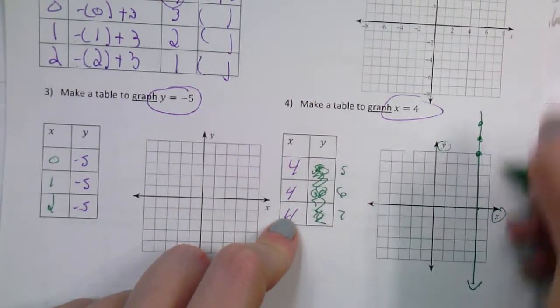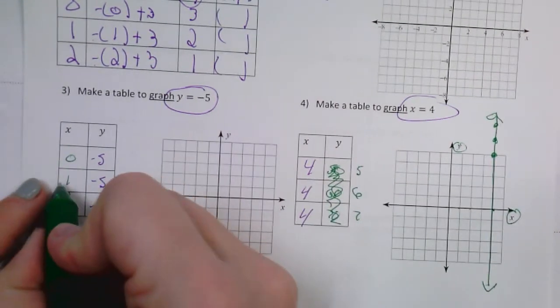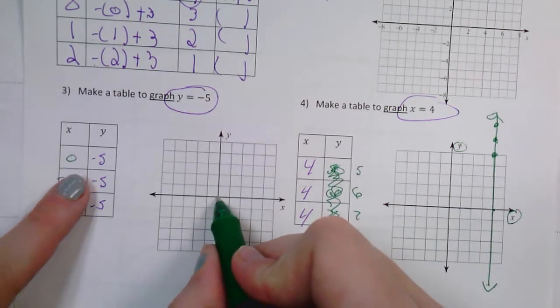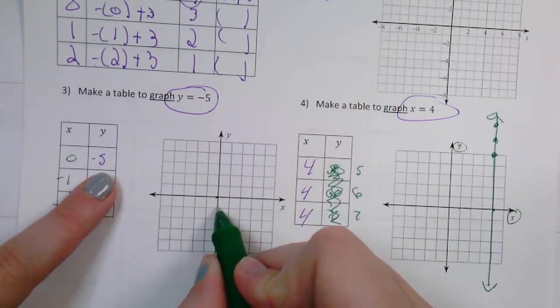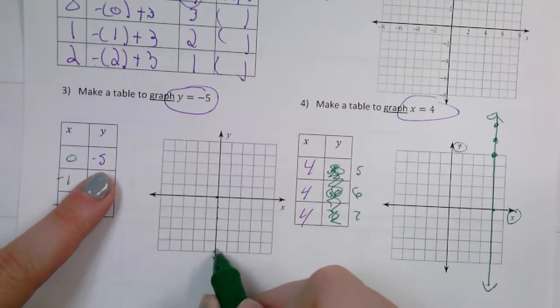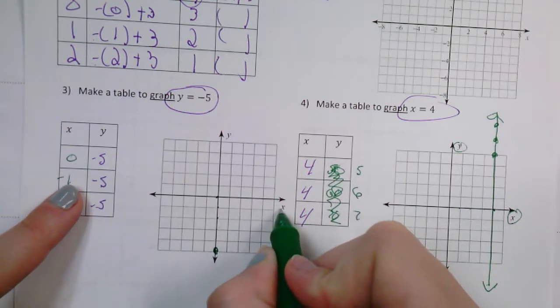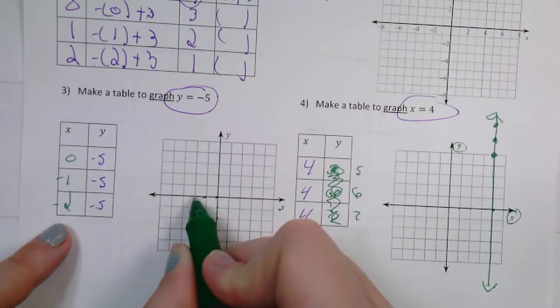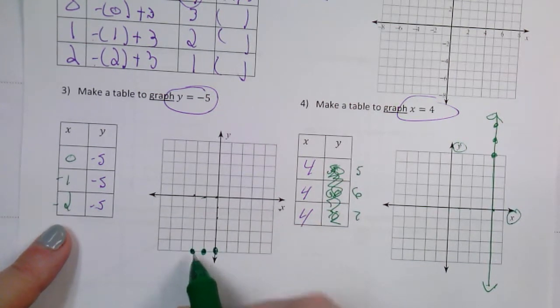And you can pick negative numbers too. I could have picked, over here, negative 1, negative 2. That's fine. So I'm at x is 0, and then my y is negative 5, 1, 2, 3, 4, 5. The next one, I'm at x negative 1, y negative 5. The next one, x negative 2, y negative 5. And you'll see that kind of line for me.